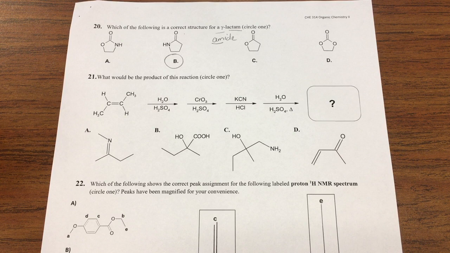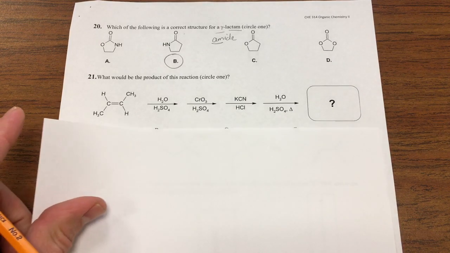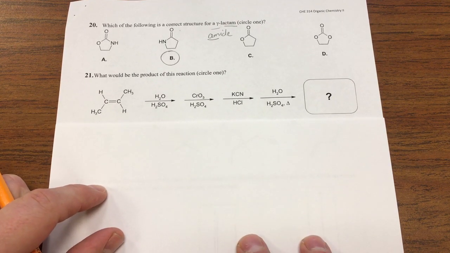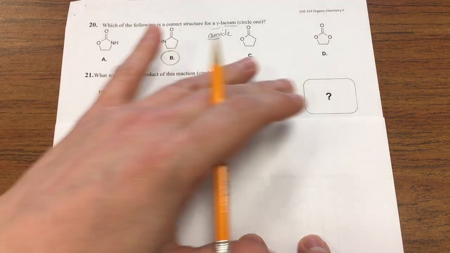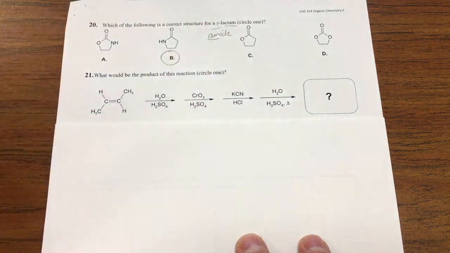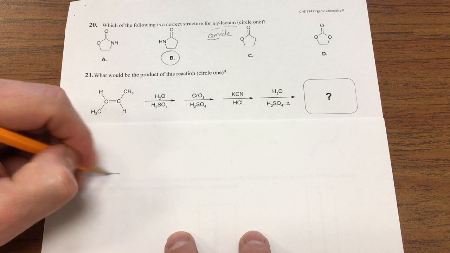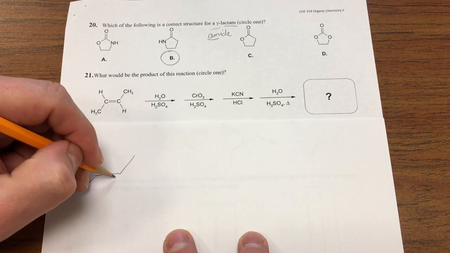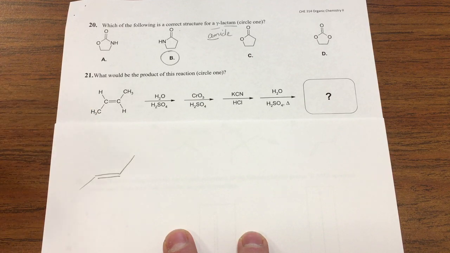21 now is a really good problem. I'm going to draw that one out on a white sheet of paper here. So here we have a long list of reagents, and with these there's no retrosynthesis, there's no product to look at, we just have to go in the forward direction. For whatever reason I made a condensed structure out of this one, and I'm going to convert that to a skeletal structure.